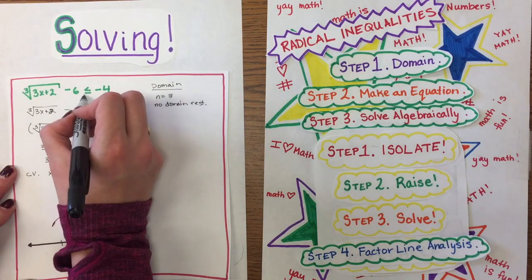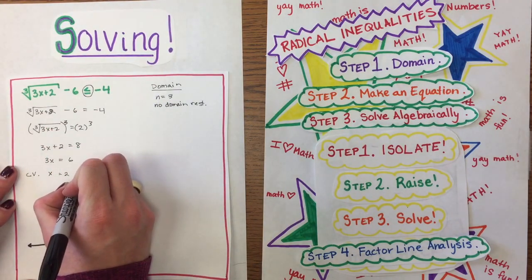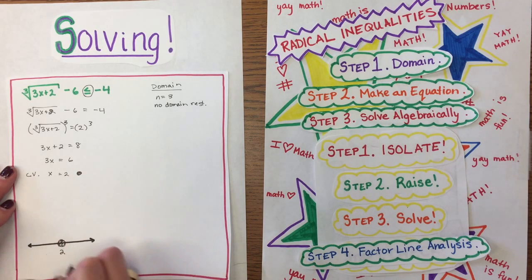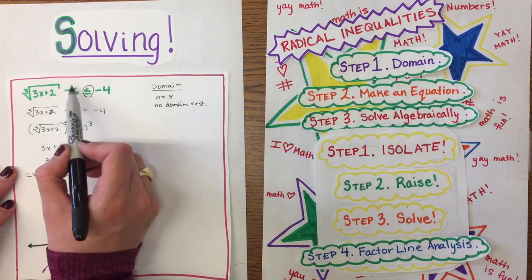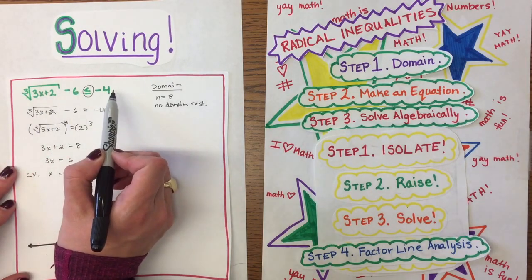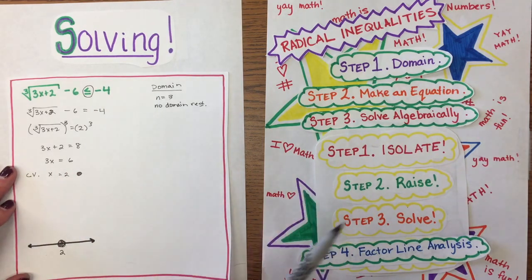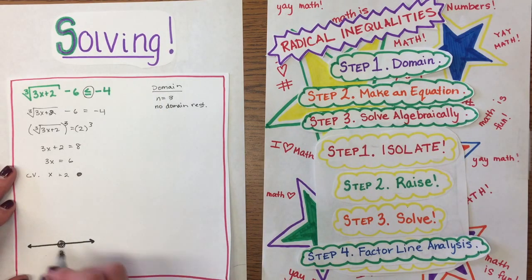My critical value is associated with this inequality symbol, so that's going to be a closed shaded circle. So I'm going to put a closed shaded circle there. What this means is that if I plug 2 in here, the left-hand quantity is equal to the right-hand quantity, so I know for sure that's going to be a solution. Now, I need to use my factor line analysis. In my factor line analysis, I put my domain and my critical values on, and then I check points.